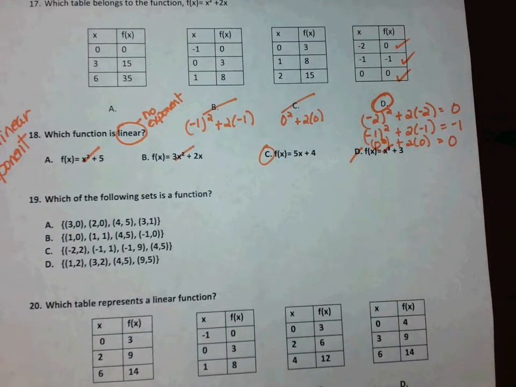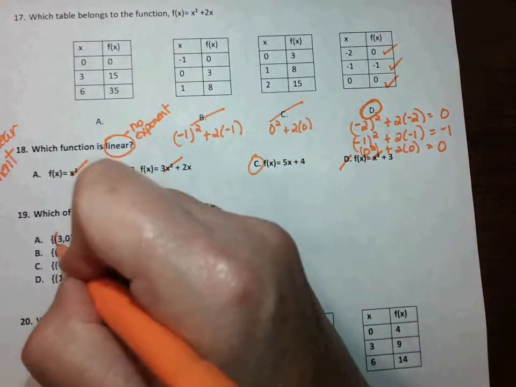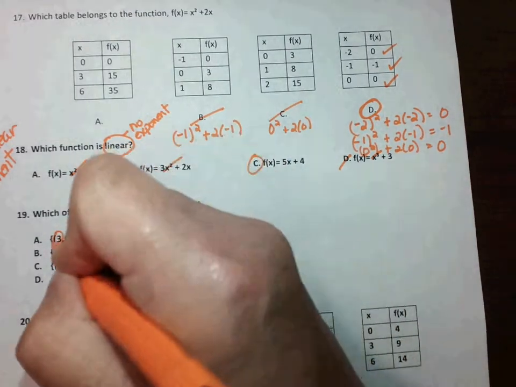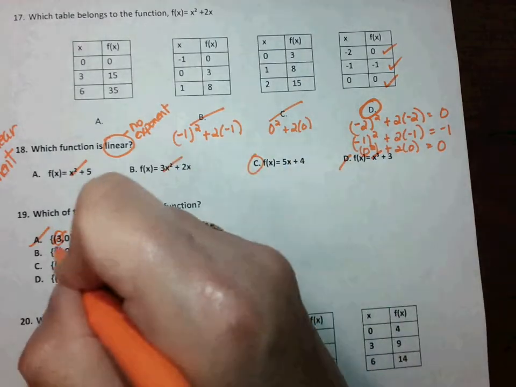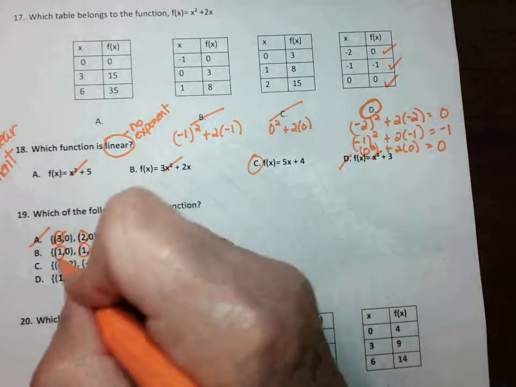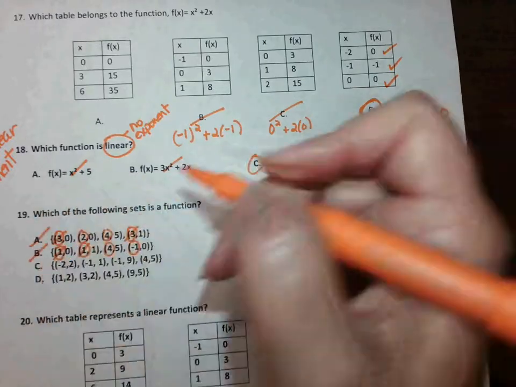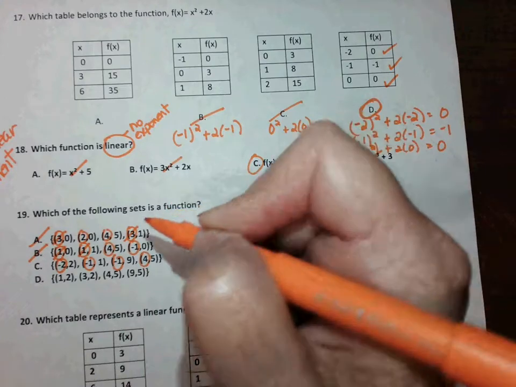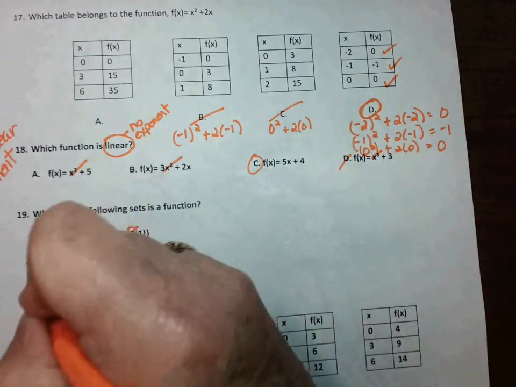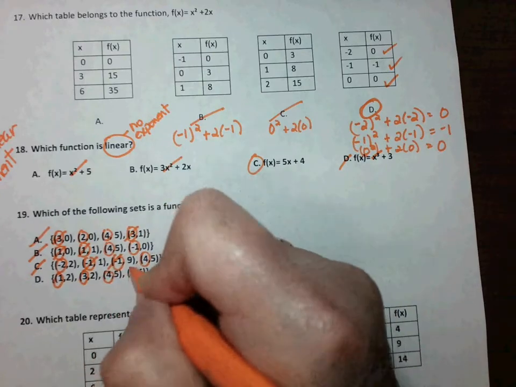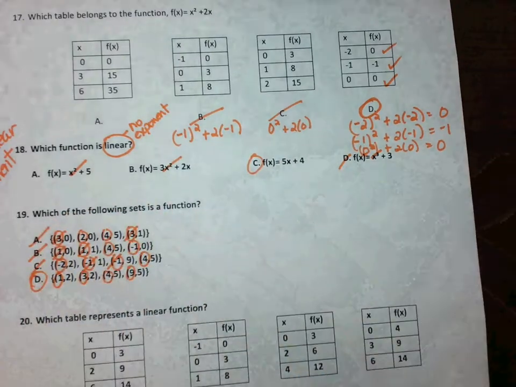Which of the following sets is a function? So I'm going to circle all of my x values, and if anything repeats, that's not a function. Circle all of my x values. If anything repeats, not a function. Here we've got 1, 3, 4, and 9. Nothing repeats. That's a function.